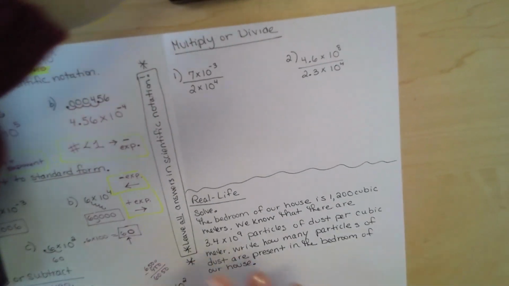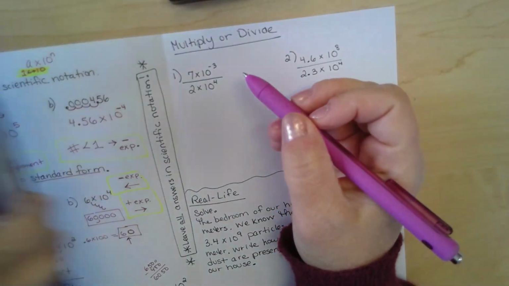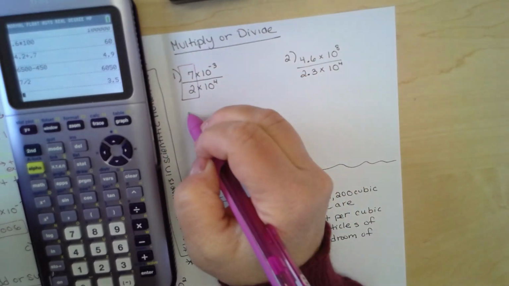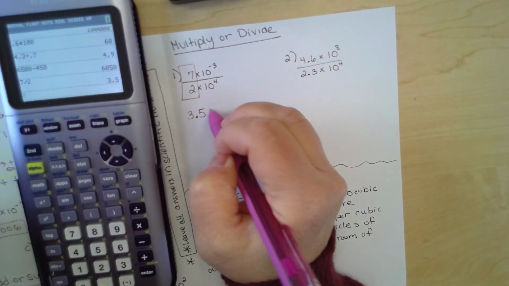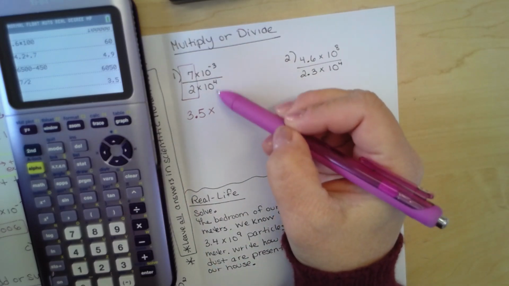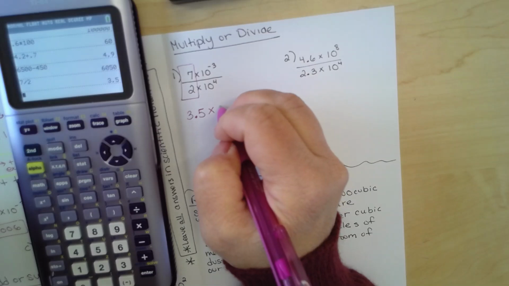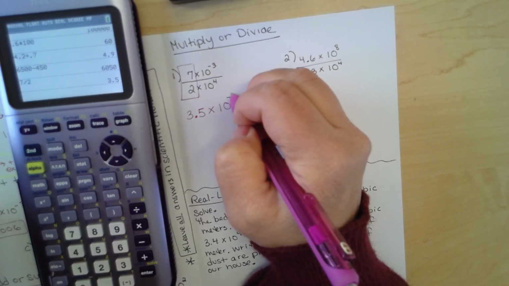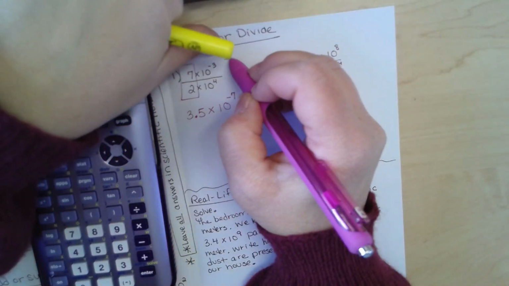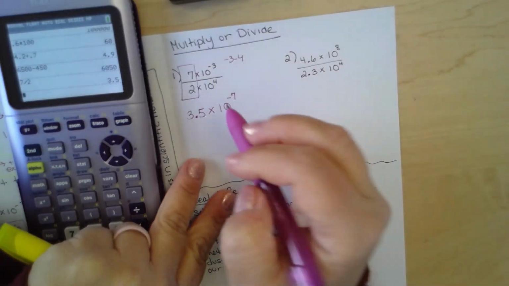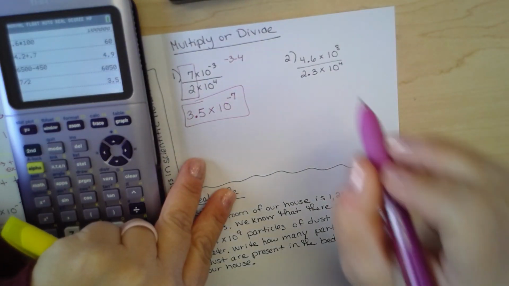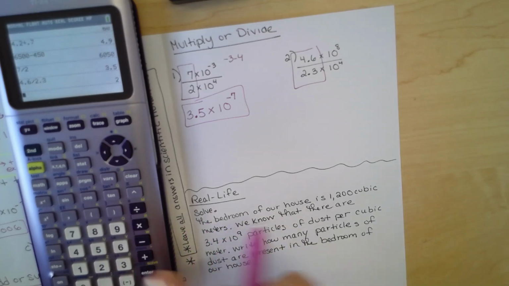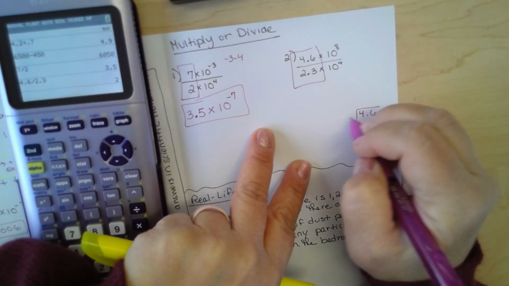Multiplying or dividing. Let's divide our coefficients. Who remembers the rules when you divide? What do we do to the exponents? Anybody? You subtract. So negative 3 minus 4 is negative 7. Done. It's already in scientific notation. Look at how nice. Divide your coefficients. By the way, I purposely made these so nice for you.